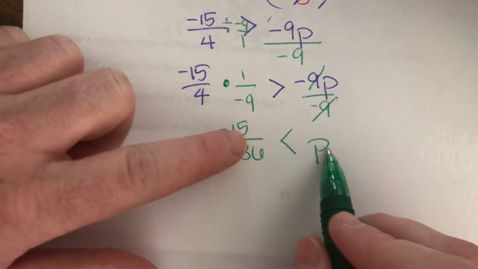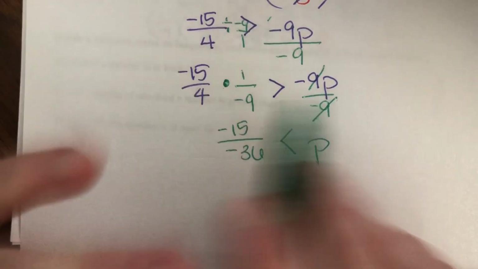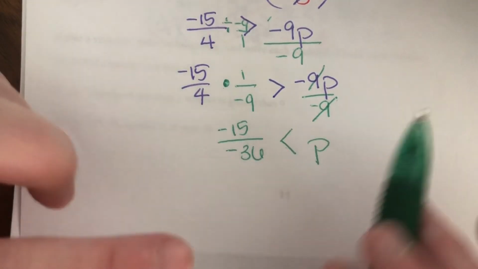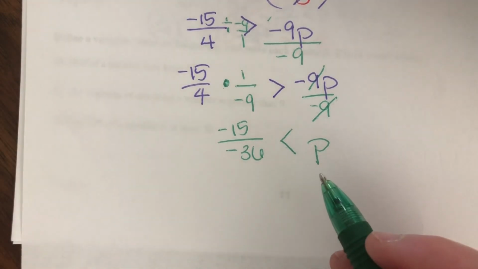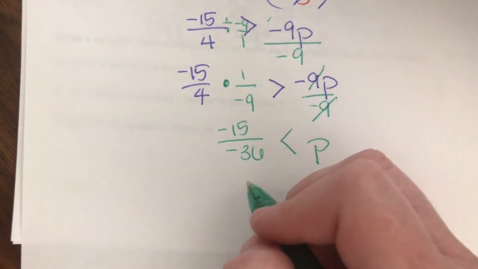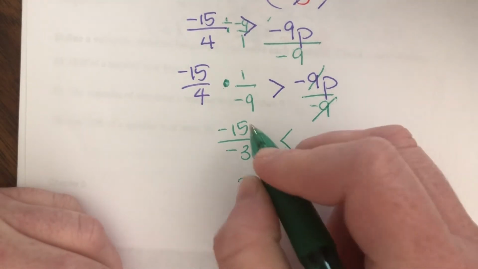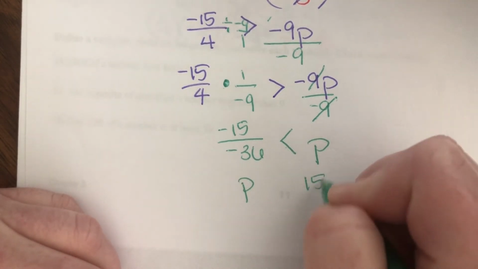Because the p is on the wrong side. So now we're done with the math. This is the correct answer. We are done with the math. Now we just want to write it in the correct form, right? So I'm going to switch sides and I'm going to put p here, and 15 over 36 will go on this side.